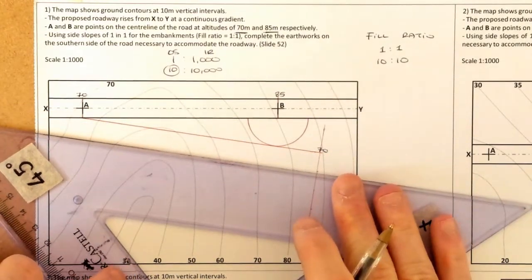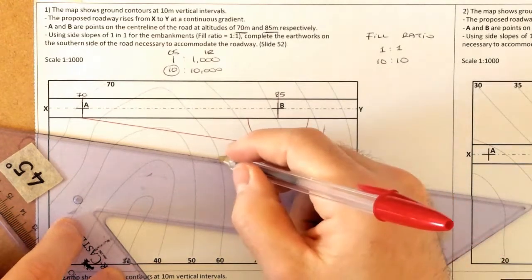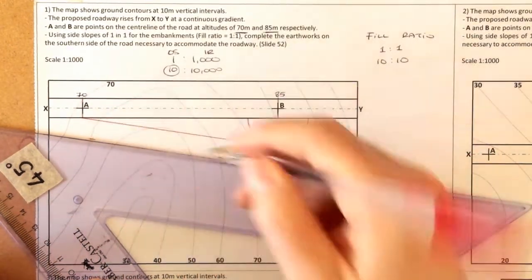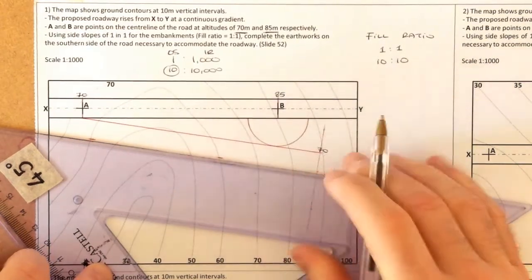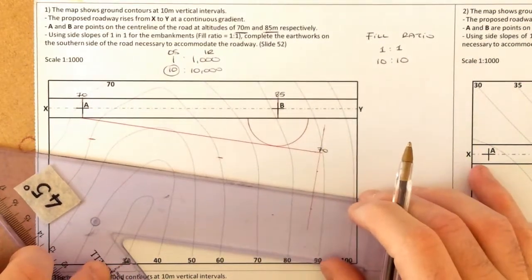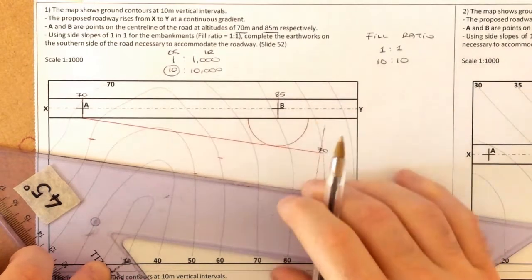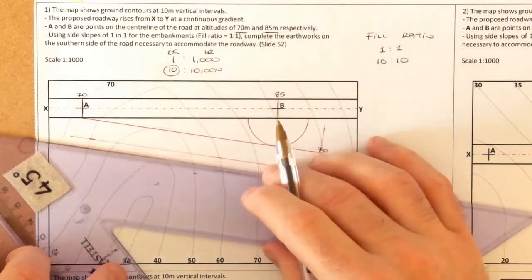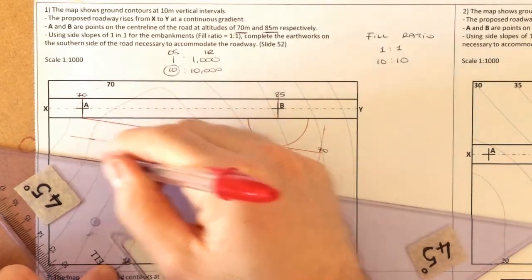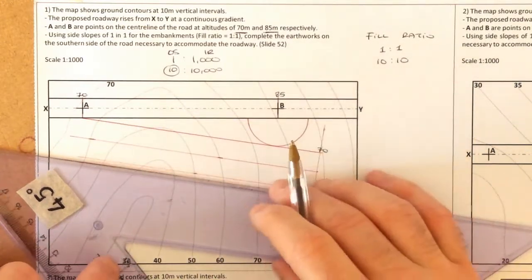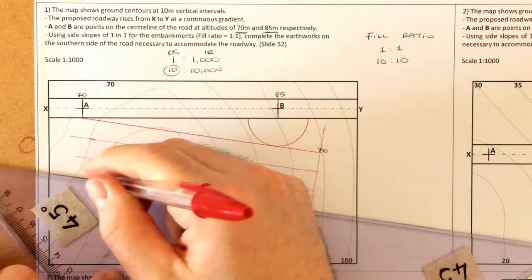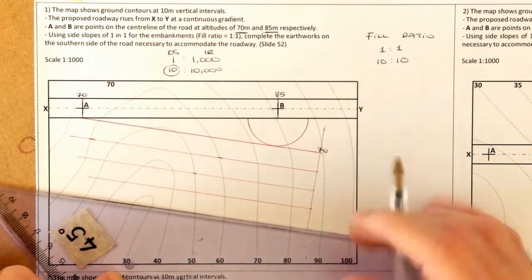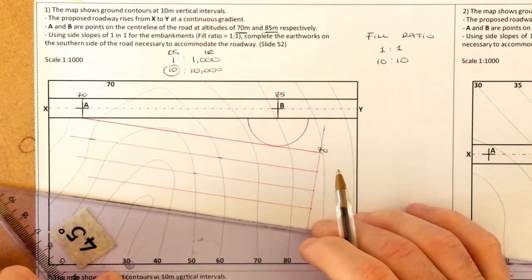So if that was at 70, this one's going to be at the 60. So I'm just going to mark 60 there and there, keeping it neat and tidy. Next one's going to be at the 50. I'll actually put in the lines completely for the first video. So there's the 60, 50, 40, and 60, 50, 40. I think it goes down to 30, yeah.